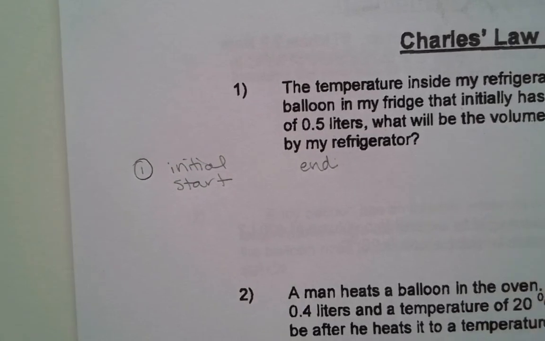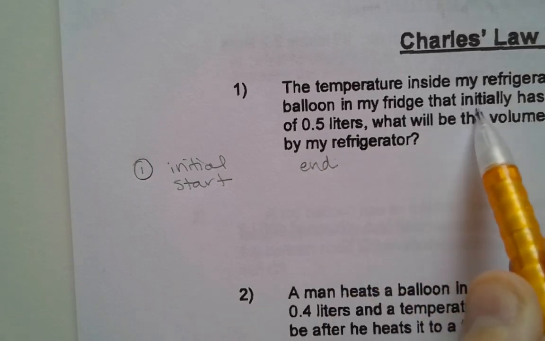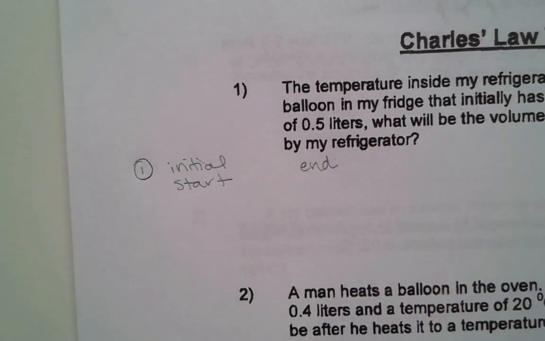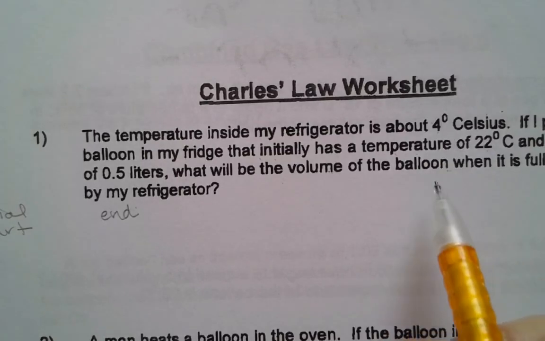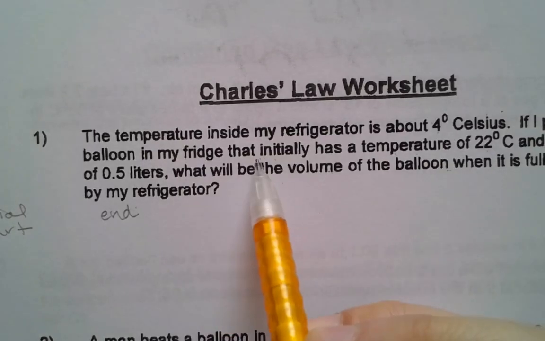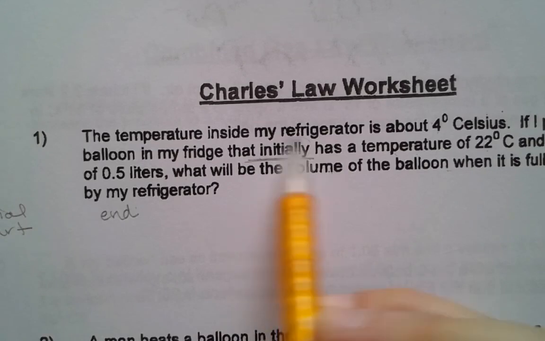Temperature inside my fridge is 4 degrees Celsius. If I place a balloon in my fridge that initially has a temperature of 22 degrees Celsius, so you have to figure out, you're given these 2 temperatures, which is your start temperature and which is your end temperature. So there is your key word.